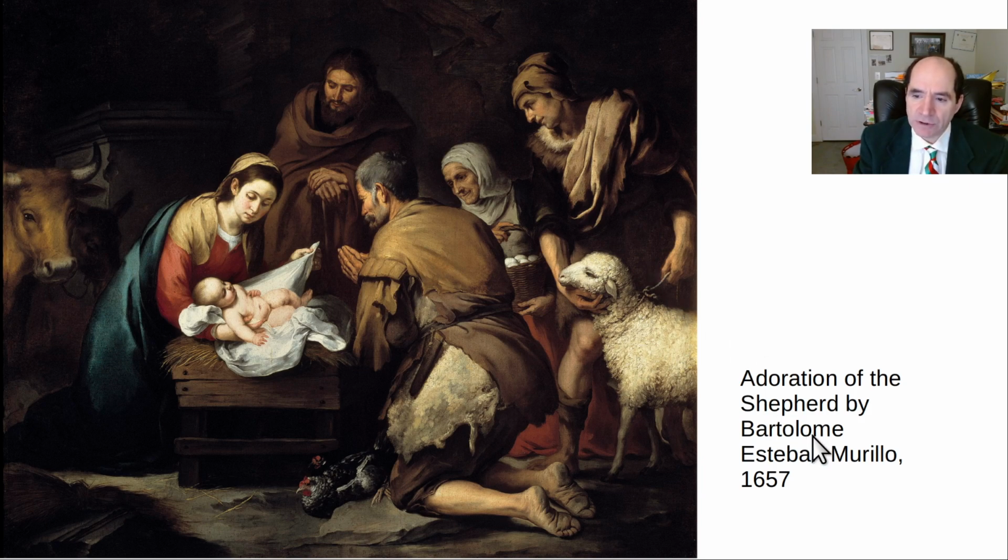So here's Adoration of the Shepherds by Bartolome Esteban Murillo. He reminds me a lot of Caravaggio in terms of his incredibly realistic, detailed technique. But Caravaggio, I think, was even better than him at precise technique. But he's better than Caravaggio at conveying emotion. And look at the warm, loving faces on them as they adore the Christ child, the baby Christ and the Virgin Mary there.